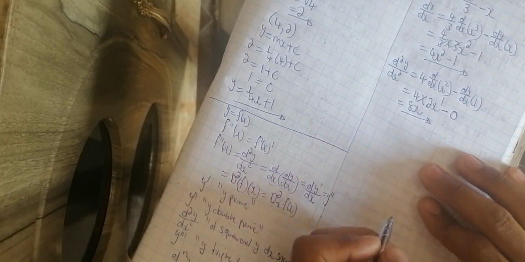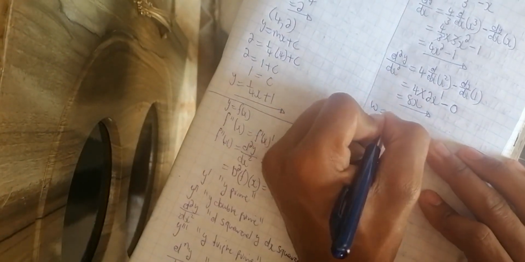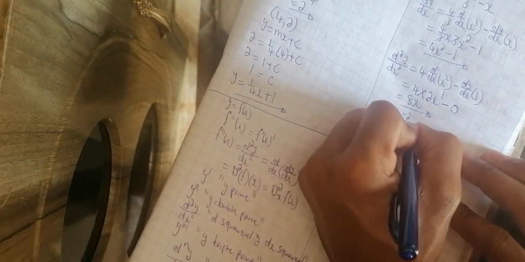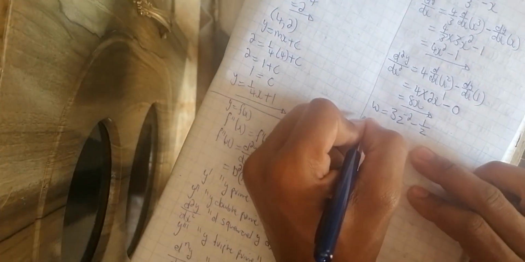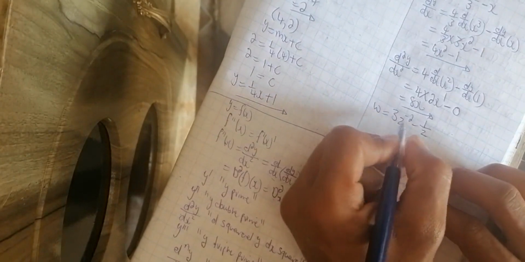I'm going to do this one: w equals 3z minus 2 minus 1 over z. We are differentiating this with respect to z.